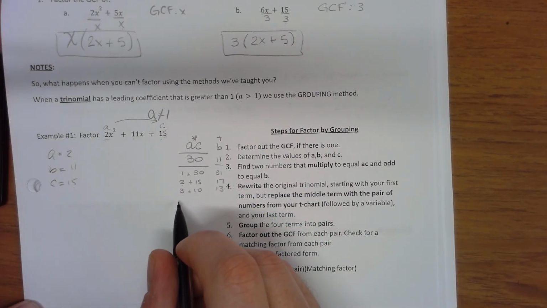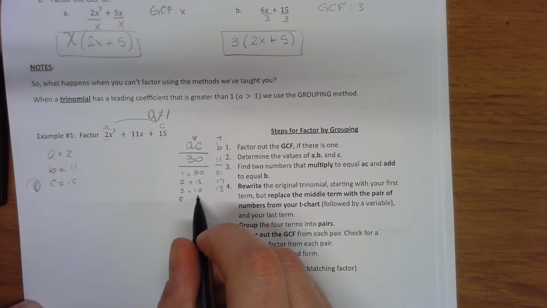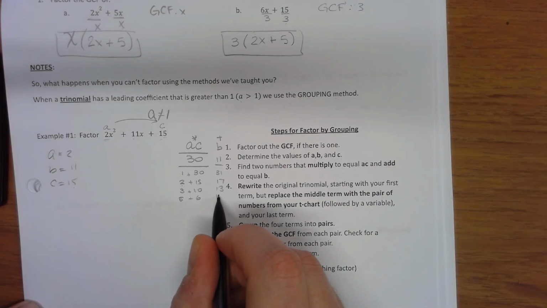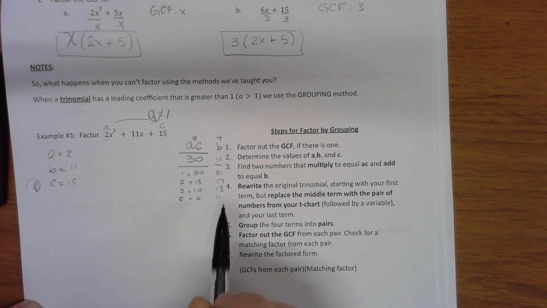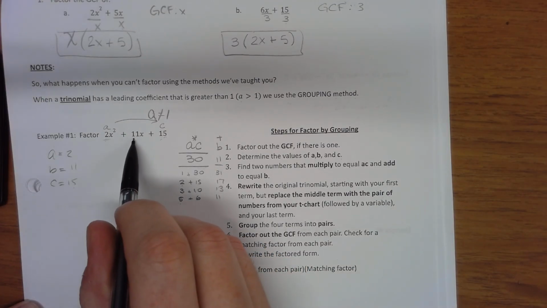Does 4 go into 30? No. Does 5 go into 30? Yes, it goes in 6 times. And guess what? These two numbers add up to make 11. The 11 represents the 11x in the center.